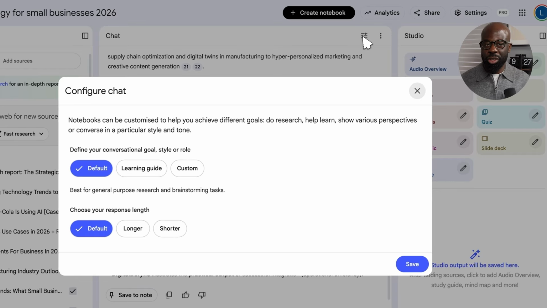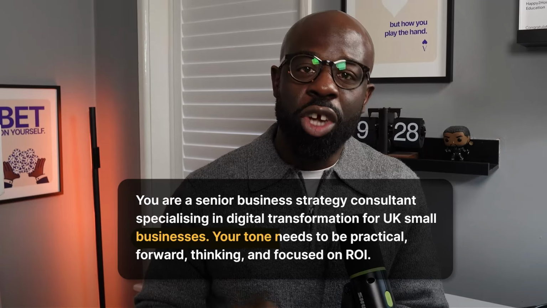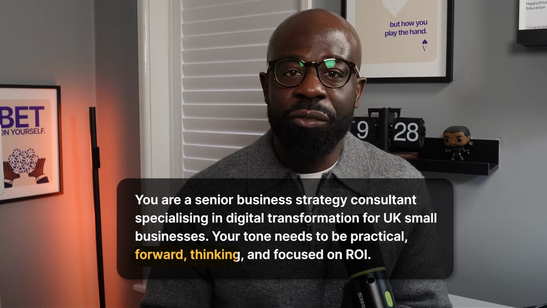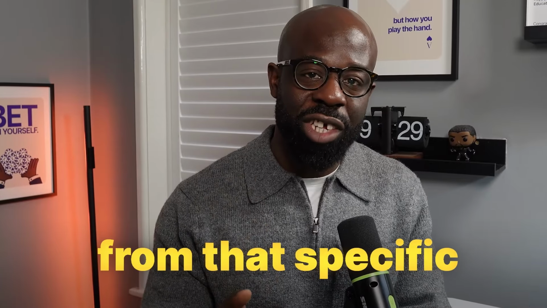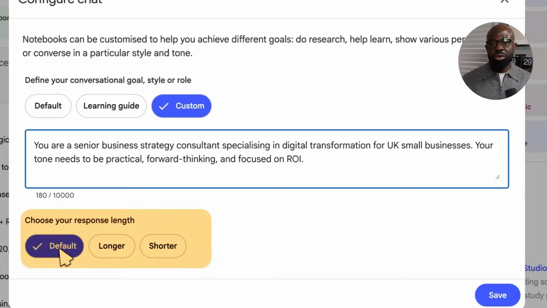Now, this is the most important part, defining the role. I'm going to tell NotebookLM to act as the following. You are a senior business strategy consultant specializing in digital transformation for UK small businesses. Your tone needs to be practical, forward-thinking, and focused on ROI. By doing this, we are instructing the notebook to frame every single response from that specific professional perspective. Instead of getting middle-of-the-road AI talk, you're getting advice that actually understands the UK business landscape and focuses on the bottom line.